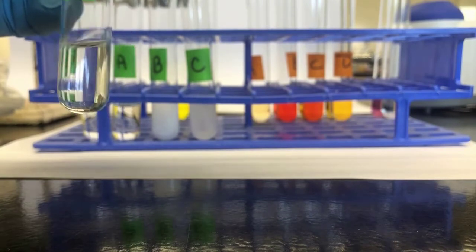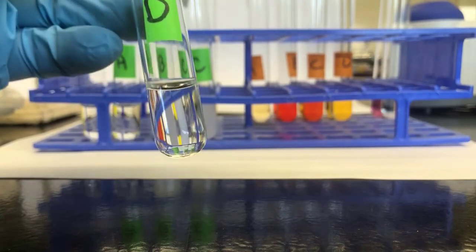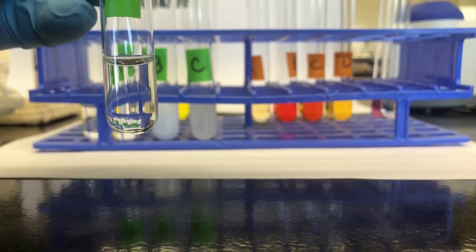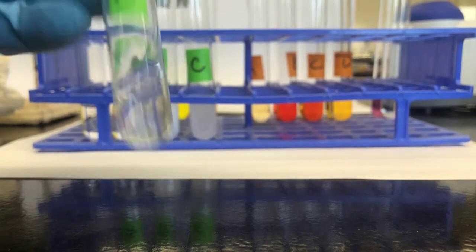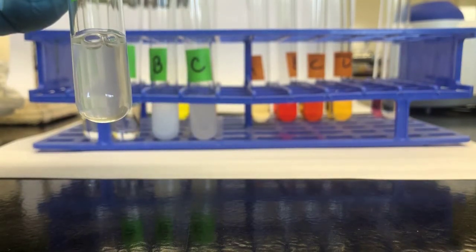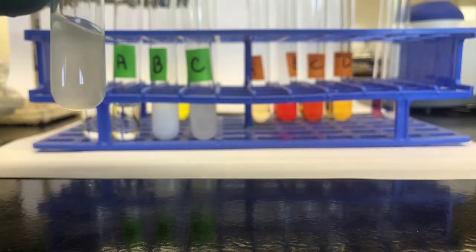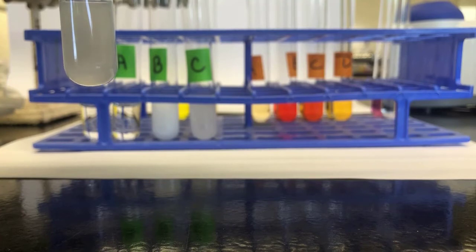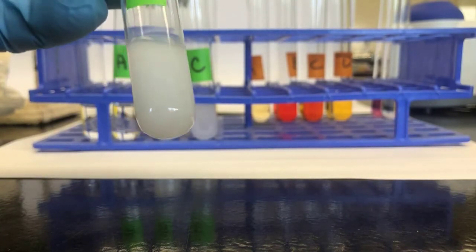And for tube D, I'm going to add oxalic acid again. It says to do 6 to 7, so I'll do 4. And then 6 molar ammonia to do 4 or 5, so I'll go to like 4. Scaling, well, maybe I'll do 3. 1, 2, 3. Okay.